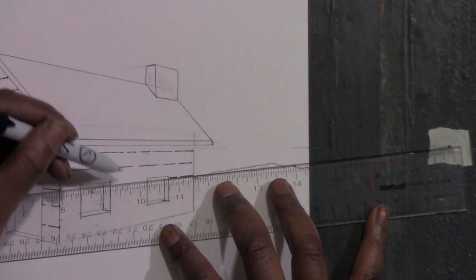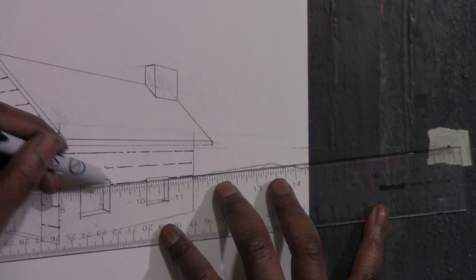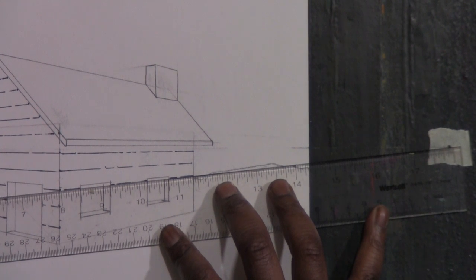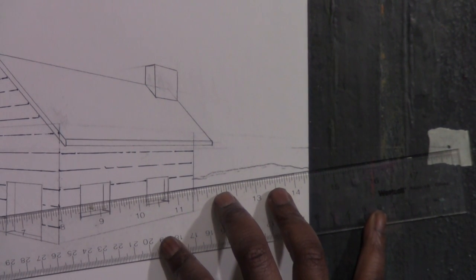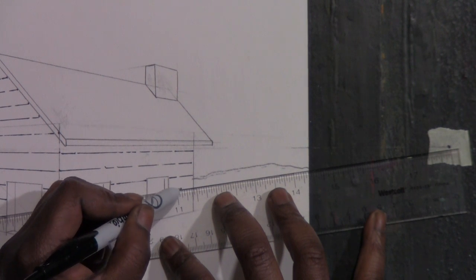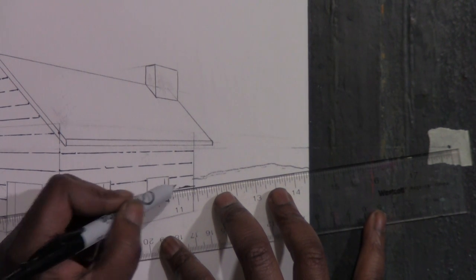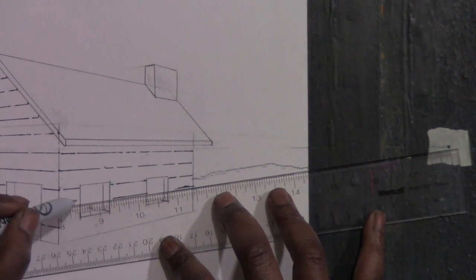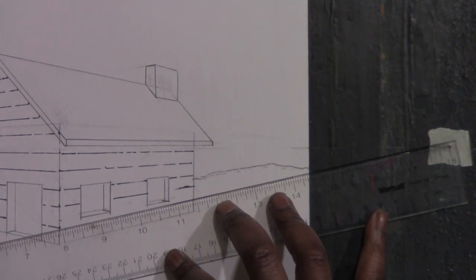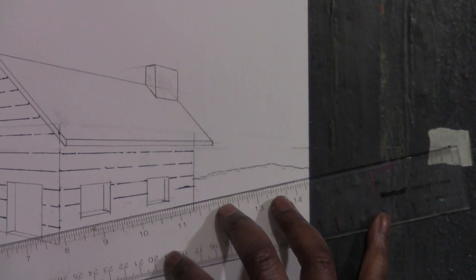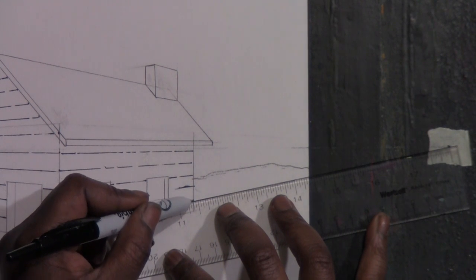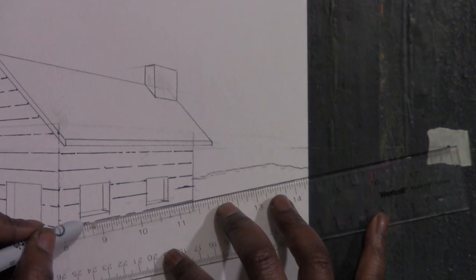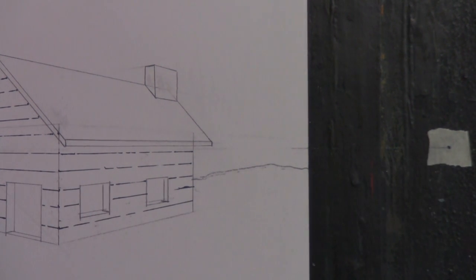Like I said, this is just one way to do it. You can actually do this whole thing detailed in pencil and then just do the rest in color if you would like. Definitely up to you. Just like that.